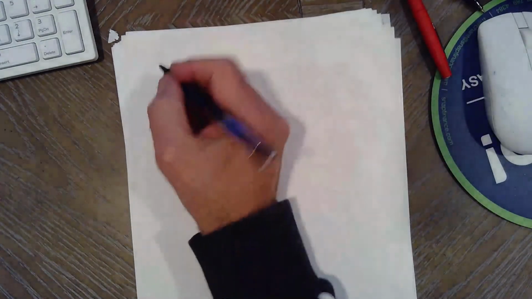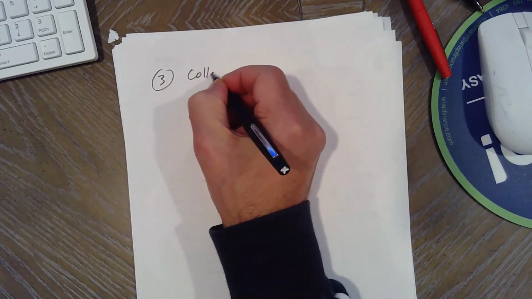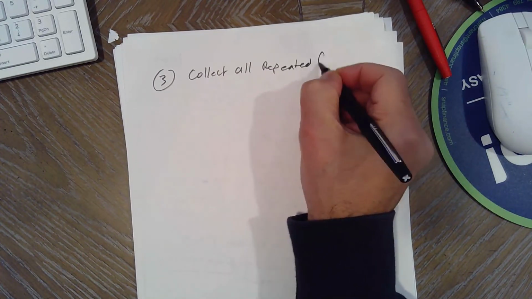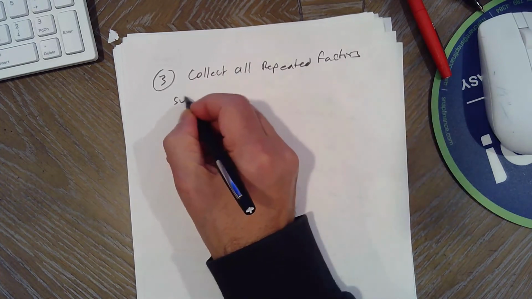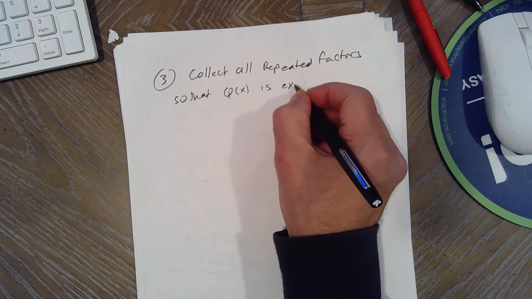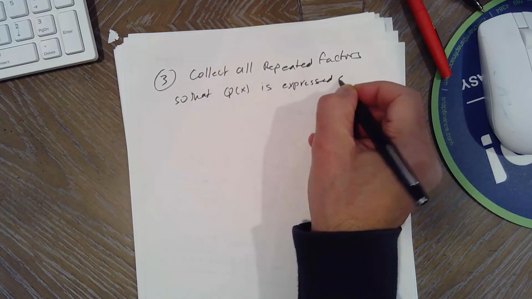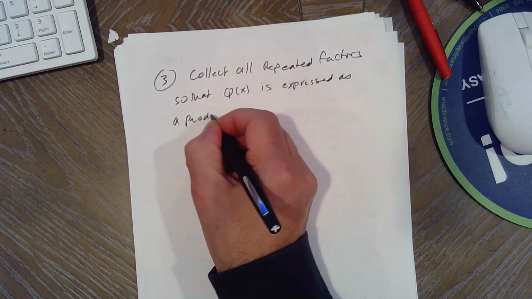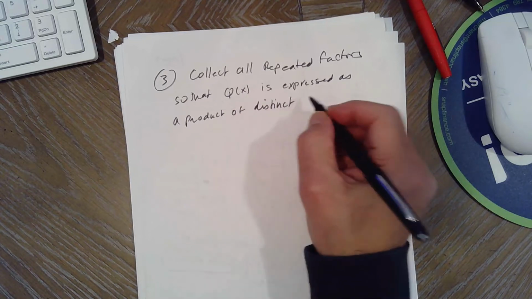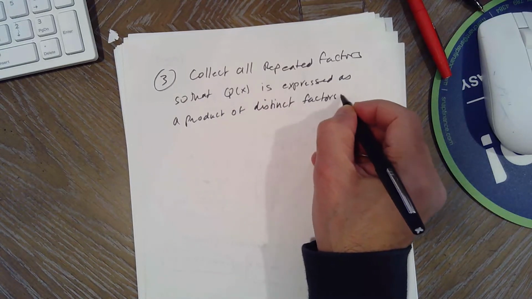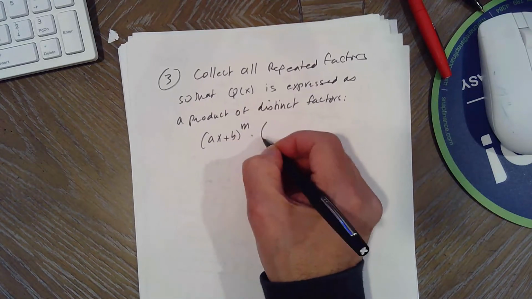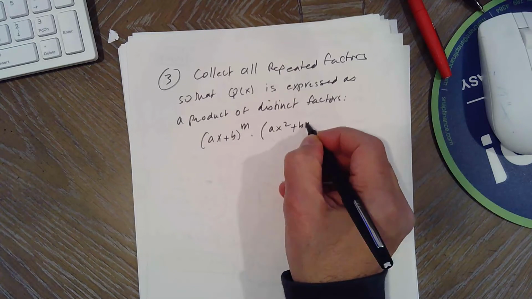And then the next step is to collect all repeated factors so that the bottom q of x is expressed as a product of distinct factors of the form (ax plus b) to the m times (ax squared plus bx plus c) to the n.